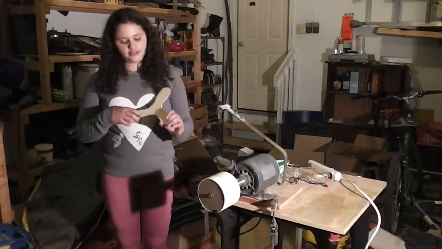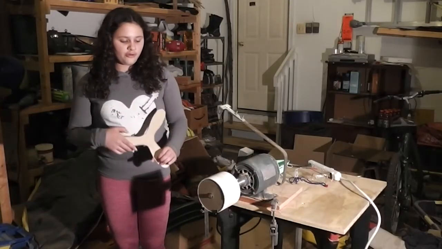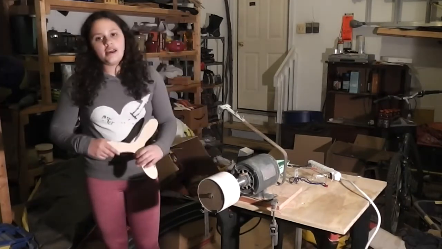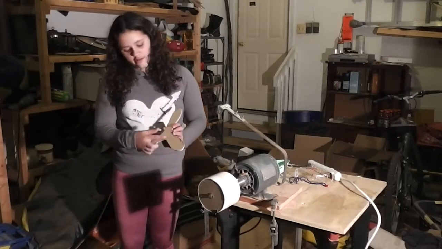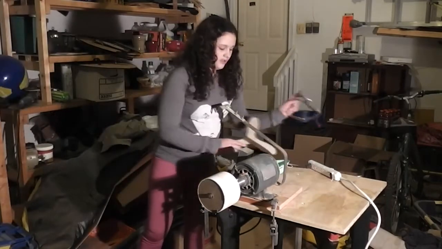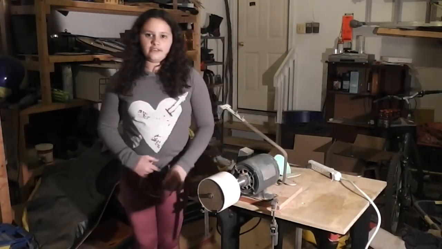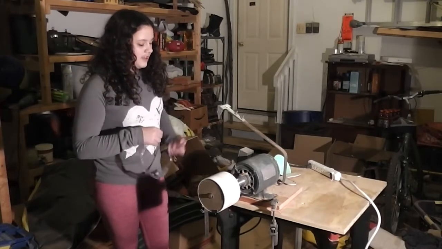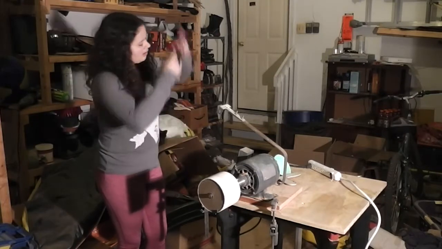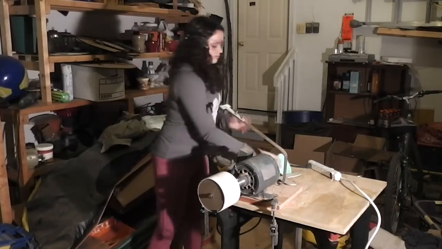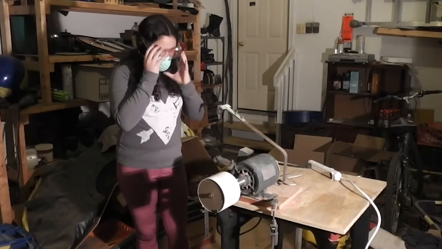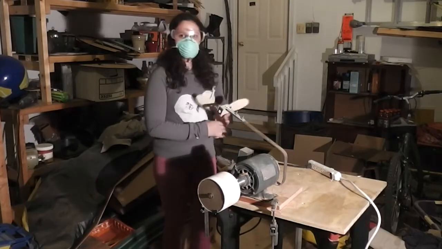Now I'm going to create an airfoil on this boomerang blank with the drum sander, which is just a piece of sandpaper on a rotating wheel. And I've already drawn where I'm going to make the leading and trailing edges. And this wheel will be spinning very, very fast. So I'm going to need to put my safety glasses on, and because of the dust, I'm going to wear a dust mask so it doesn't get into my lungs. Let's get started.